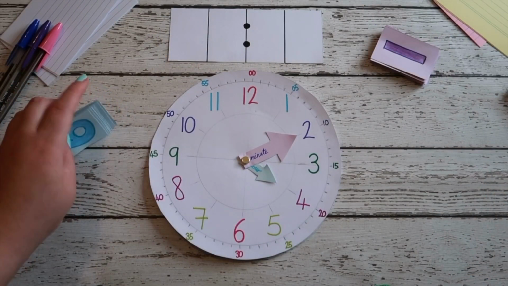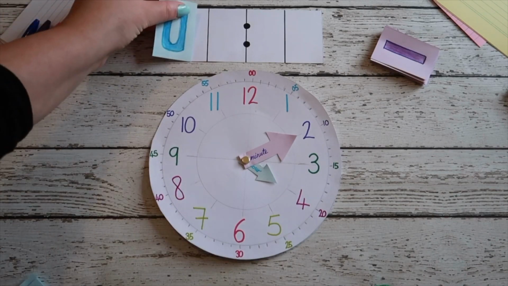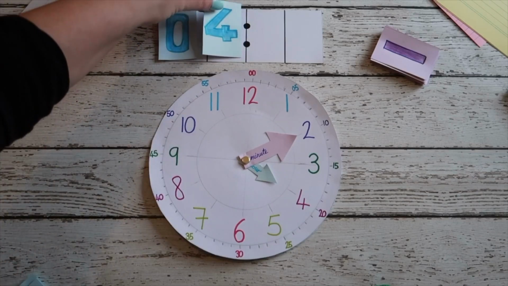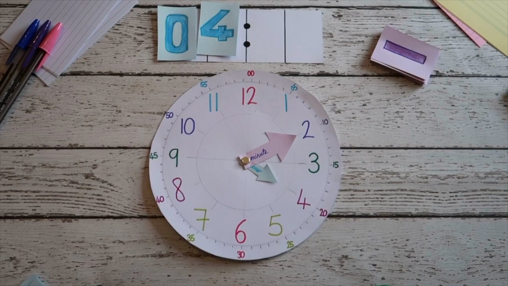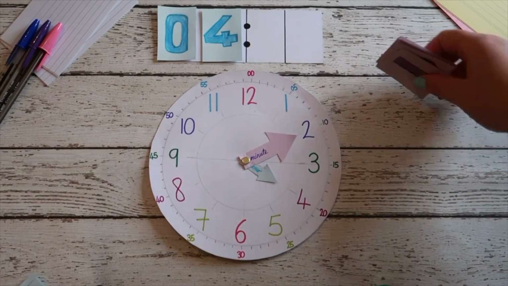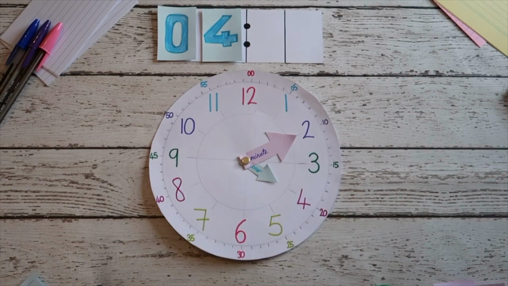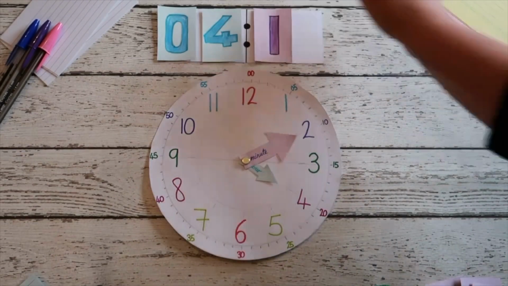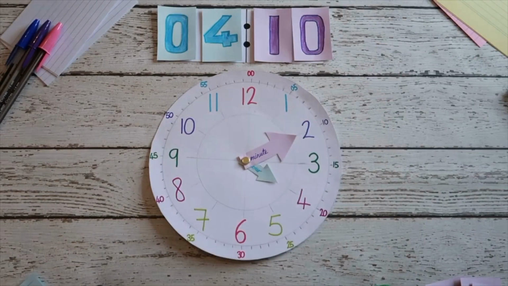Okay, let's have a practice of another time. So here, have a look at where the minute and the hour hands are on. So that says 10 minutes past 4. So AM, that would be 4:10 a.m. So 10 minutes past 4, we always start with the hour, and then we go on to the lilac digits for 10 minutes past and the minutes. You can see on the side. So 4:10 would be 10 minutes past 4. So, of course, that's AM.